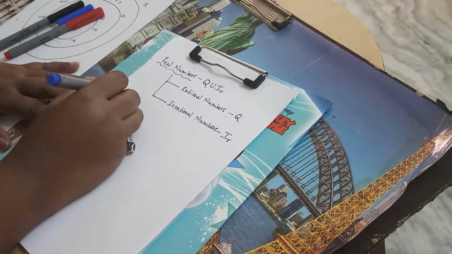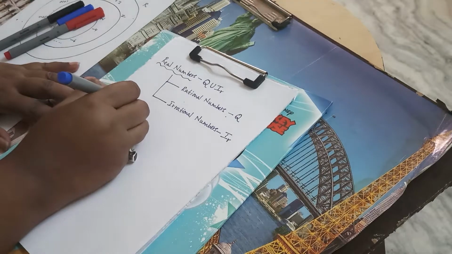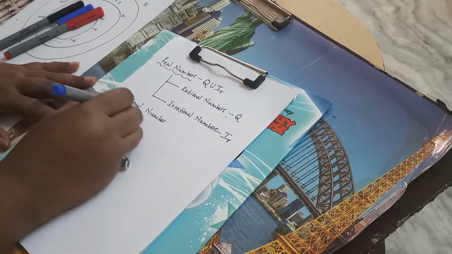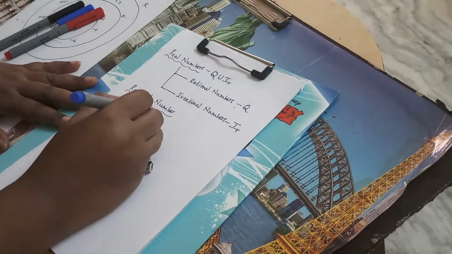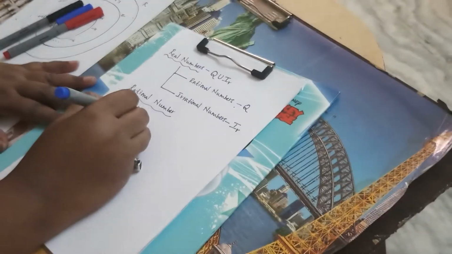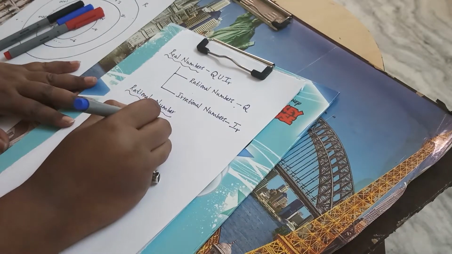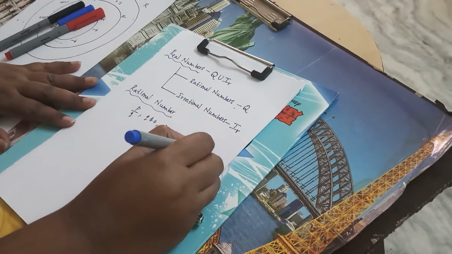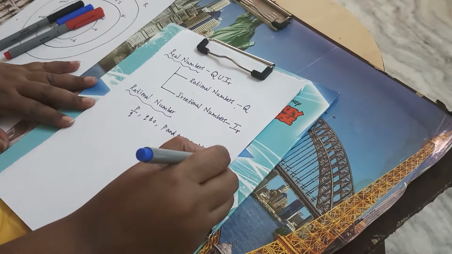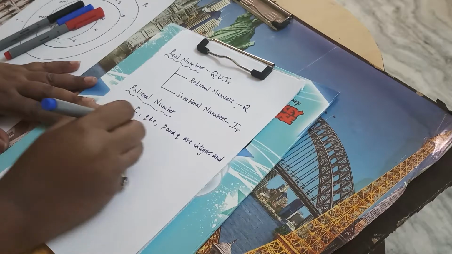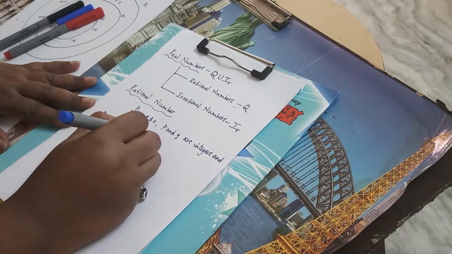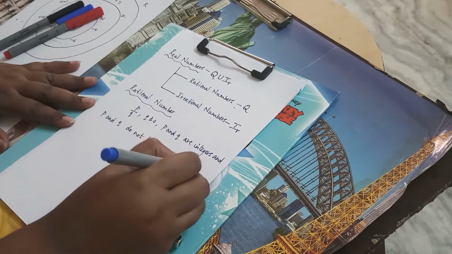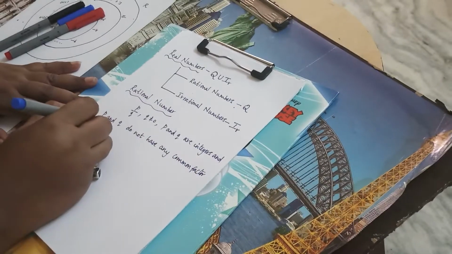So let us see what is a rational number. Any number which is in the form of p by q, where q not equal to 0, p and q are integers and p and q do not have any common factor other than 1.